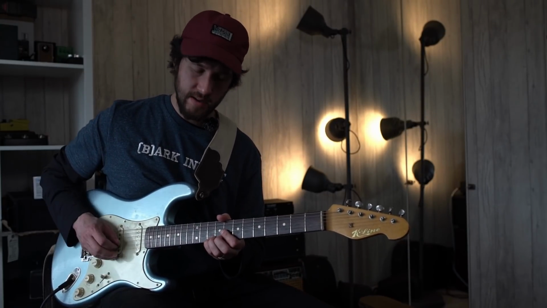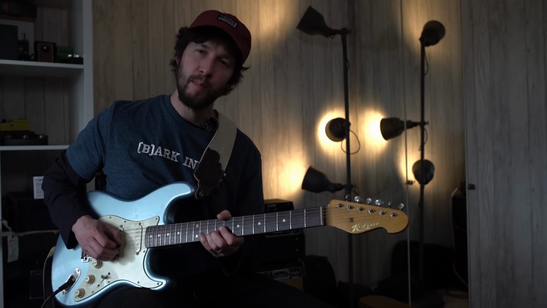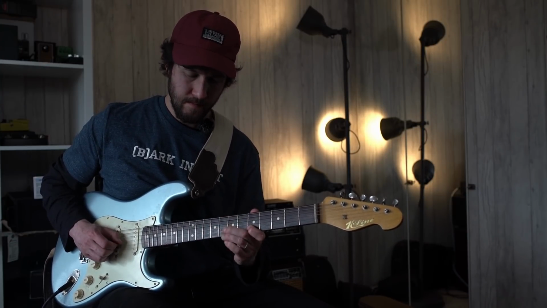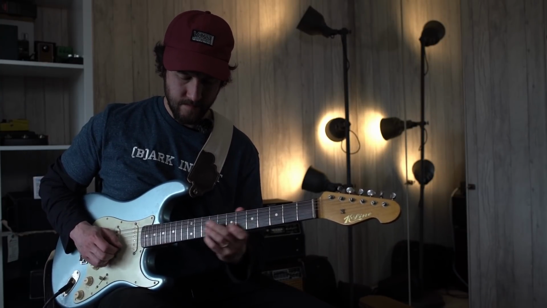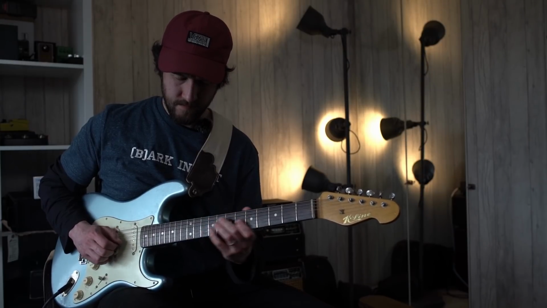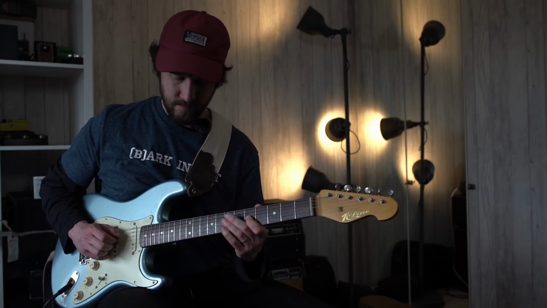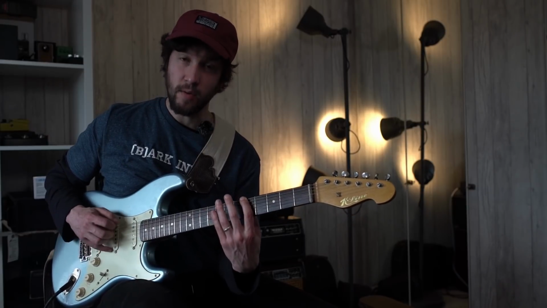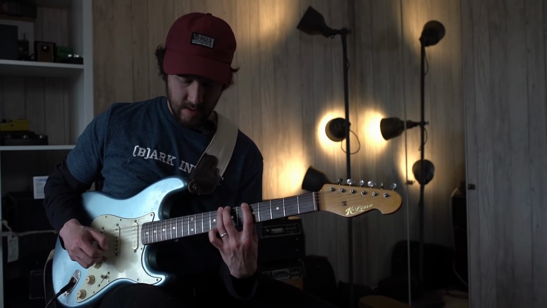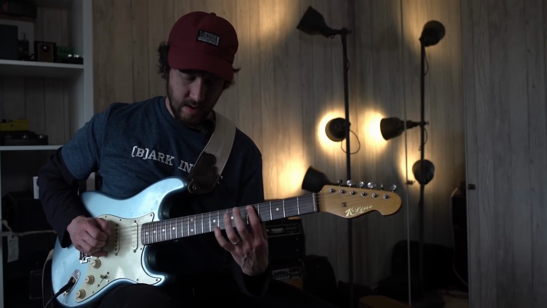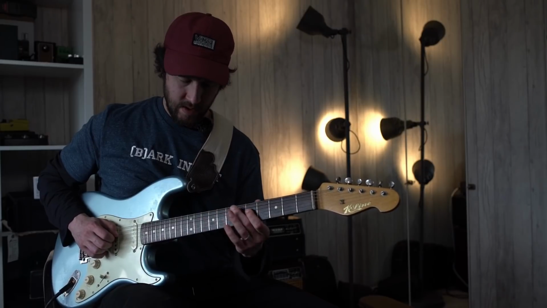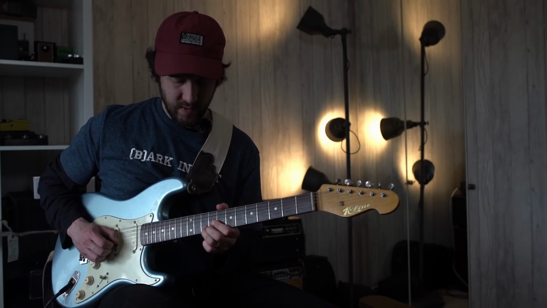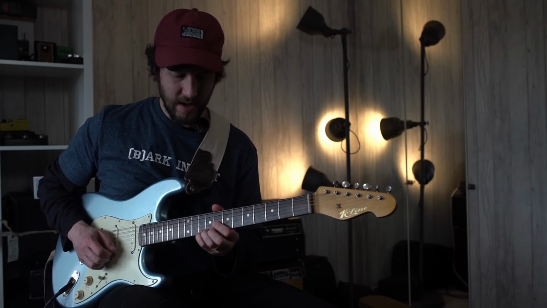So start on the E string, then same position, but on the string beneath, slide and pull off. Or the opposite, hammer, slide, string above, hammer, slide, string above, hammer, slide.